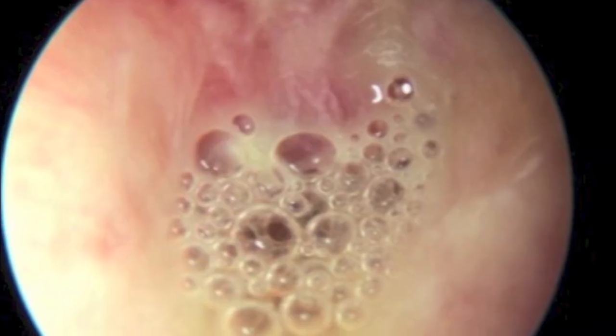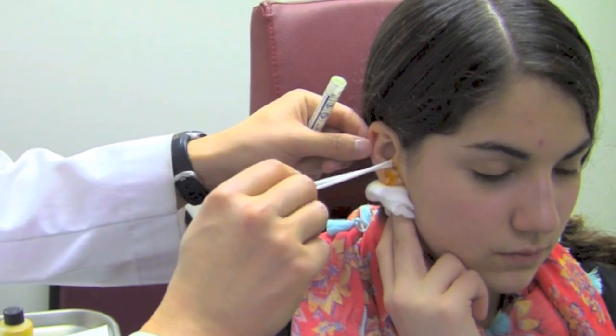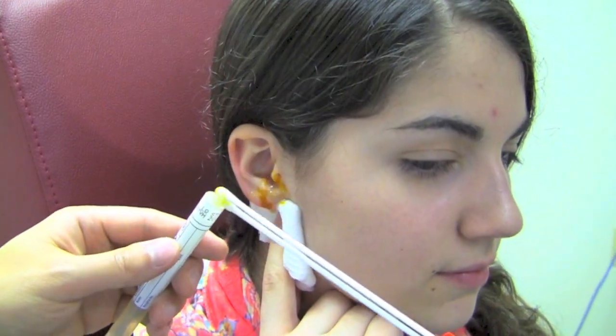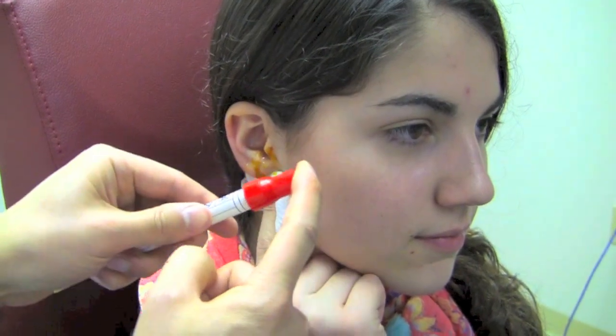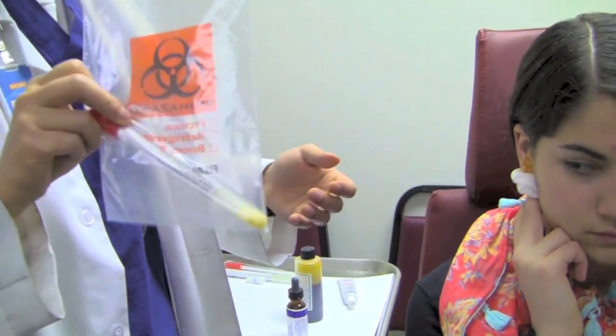In this example, we have a patient with a severe ear infection with pus that has been coming out of her right ear for the past few weeks. This has not responded to antibiotics. A culture is obtained of the pus that is coming out of the ear with a Q-tip swab. This is placed in a tube for transport.